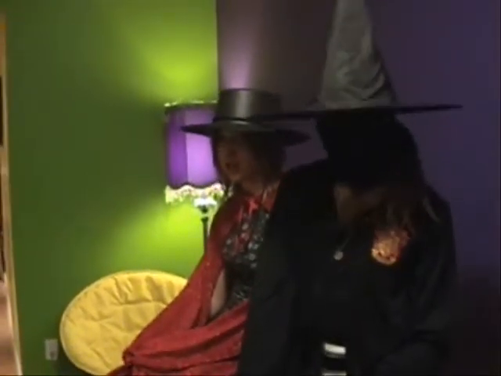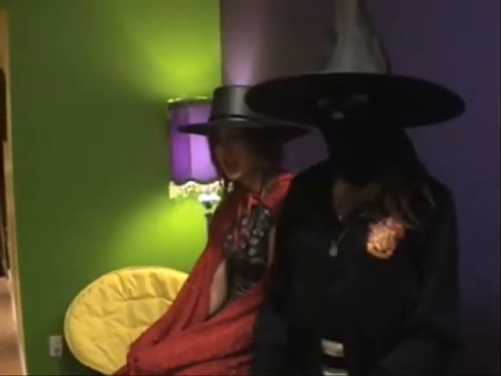Now let's get started with the game. Here are the rules. Buzz in your answer as fast as you can, but if you get it wrong, the other team gets a free chance to answer it. So let's get started. Question number 1. What are all the layers of the Earth called in correct order?